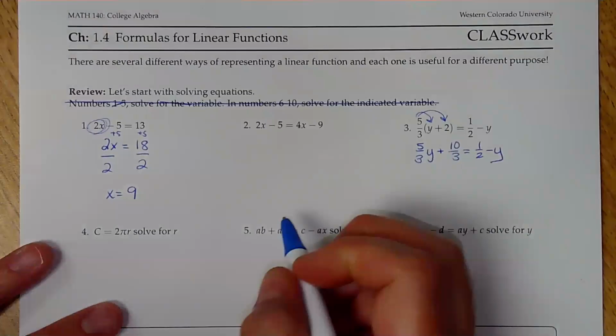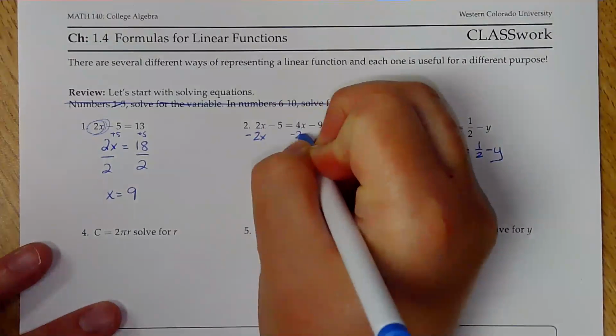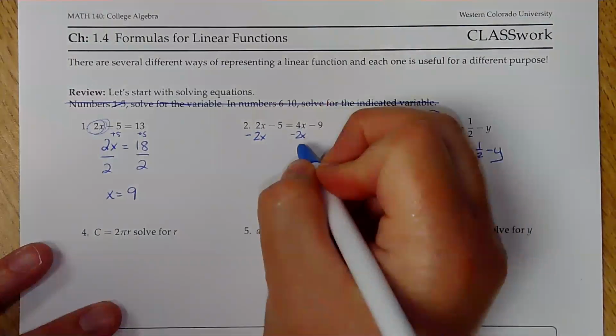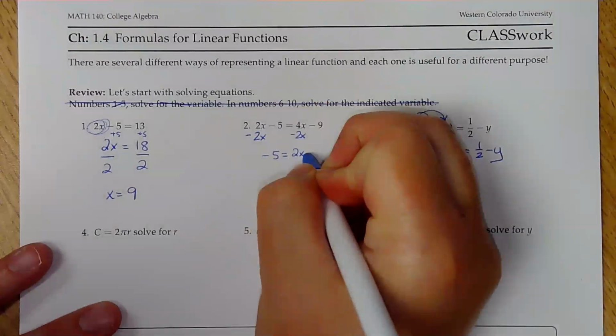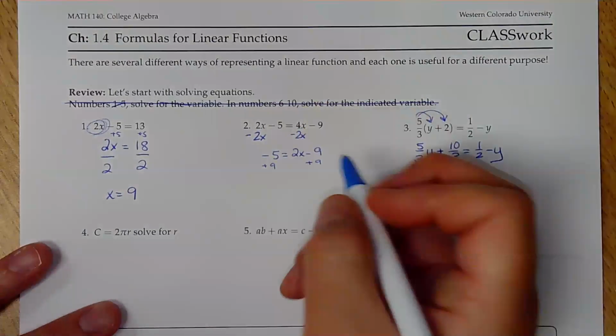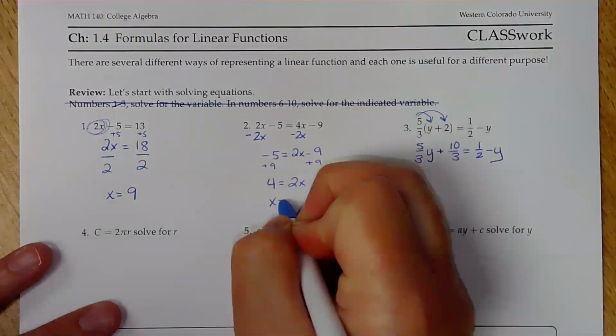Let's go through these. If I subtract 2x from both sides here, that puts all my x's on the right side. What I get is -5 is equal to 2x minus 9. I'll add 9 to both sides, and so I get 4 is equal to 2x, which tells me x is equal to 2.